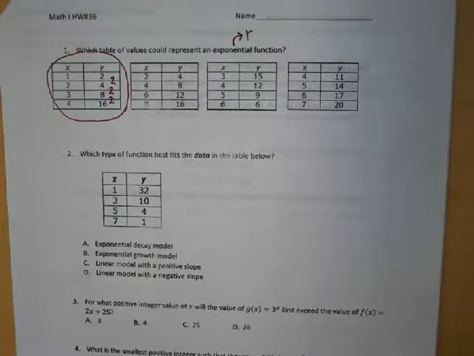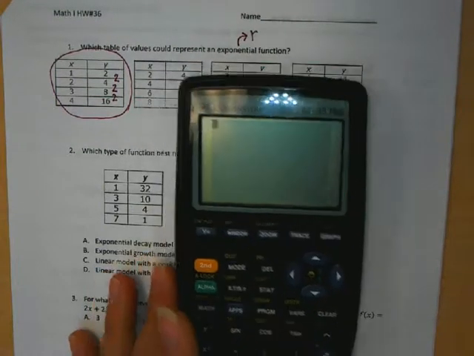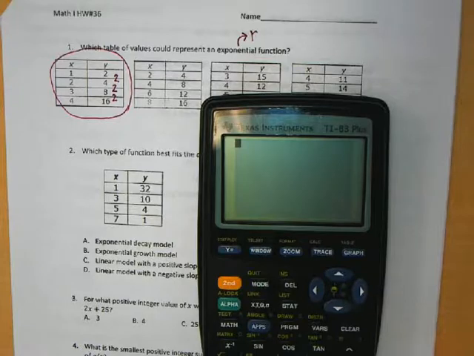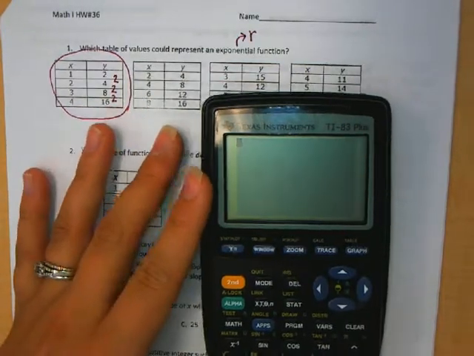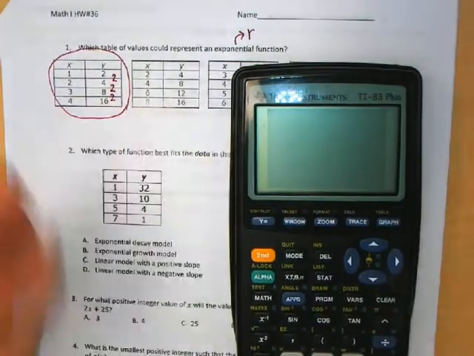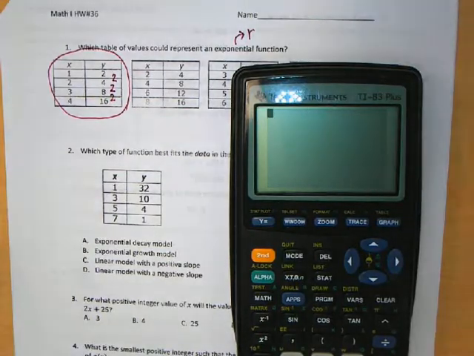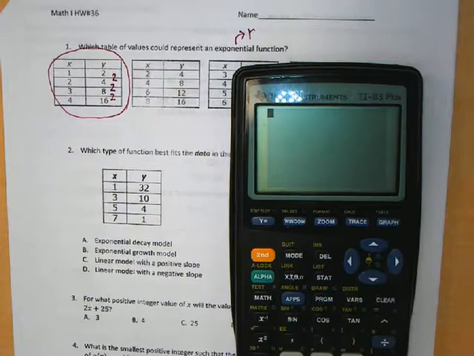The other thing that I want to show you that you can do with your graphing calculator, which is going to be a useful tool for you on this test as well as your EOC. There is a feature in here where I can put the points in and tell the calculator to graph it. So make sure as I'm doing this, you're going along with me. We're working with our graphing calculator right now.